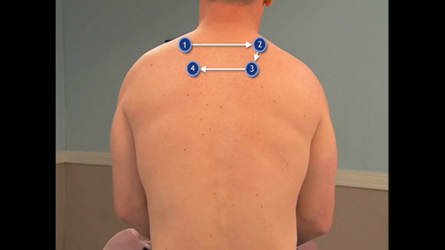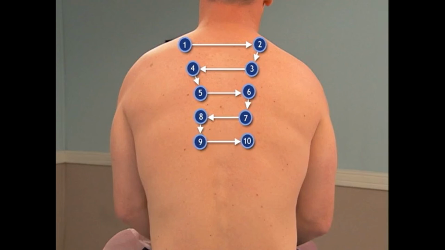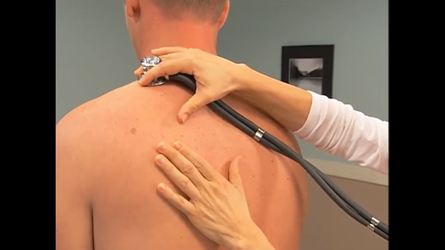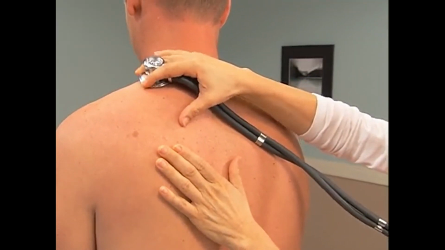Auscultate the posterior thorax. Again, making sure to listen with the stethoscope placed directly against the skin. Stand behind and beside the client and listen from the lung apices to the bases and then laterally in the sequence shown. Listen for one complete respiration each time.